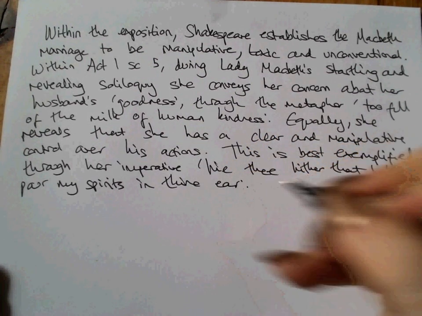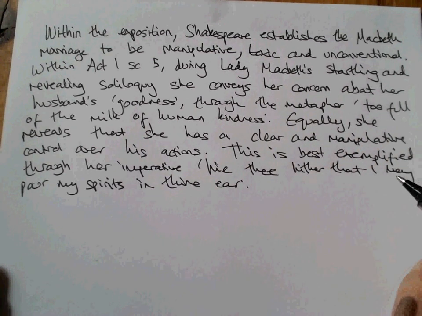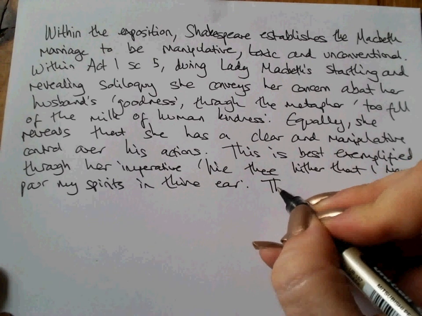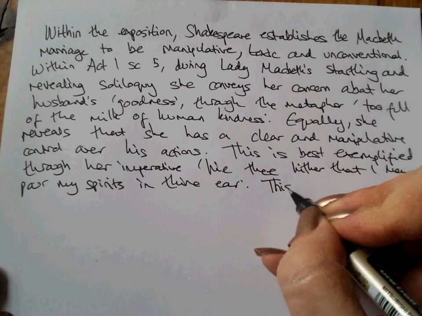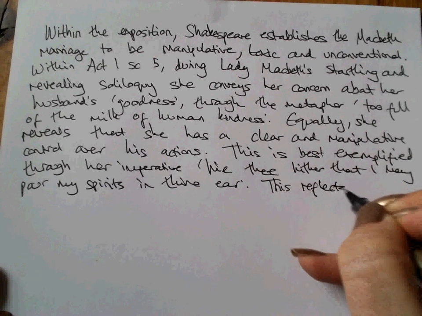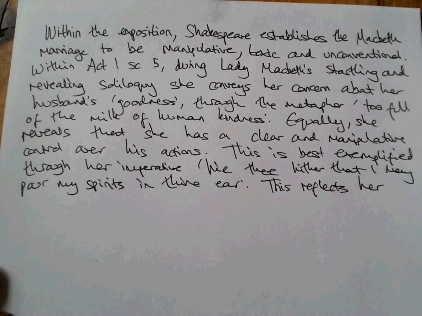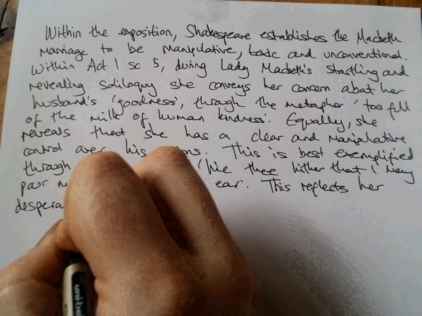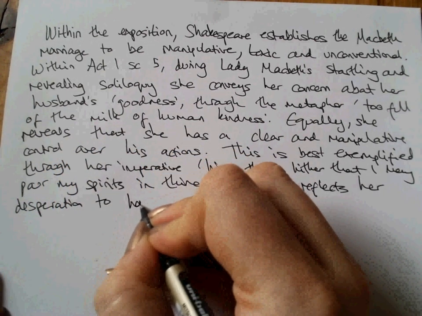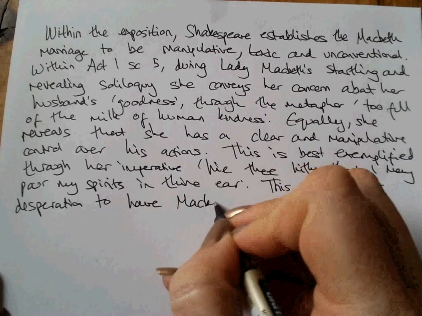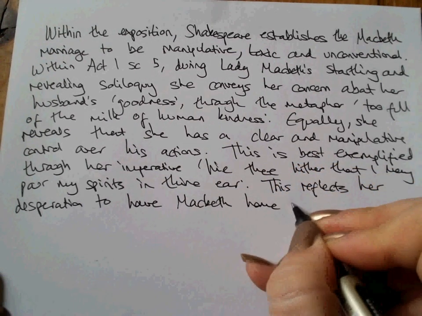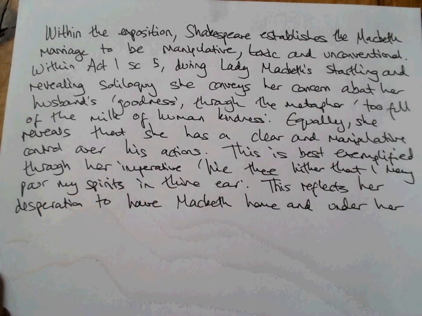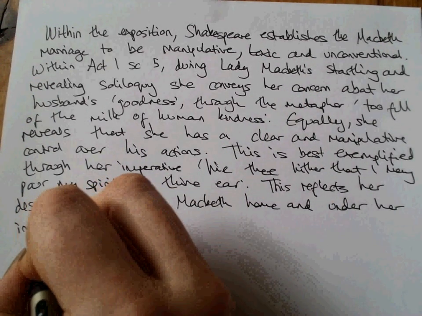Okay, so I need to do something more with this quote. I need to zoom in on this a bit more and develop my analysis and explanation. So I'm going to talk about what I feel this quote reflects. This reflects her desperation to have Macbeth home and under her control or influence.